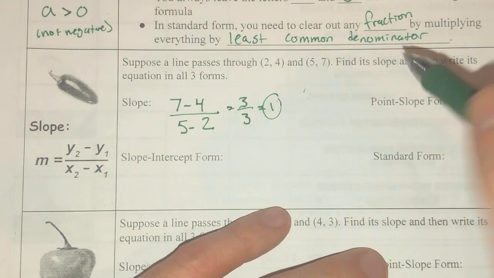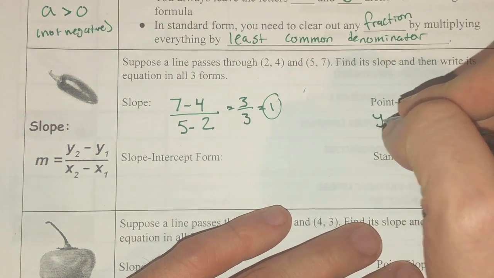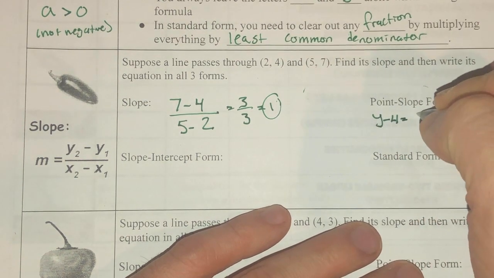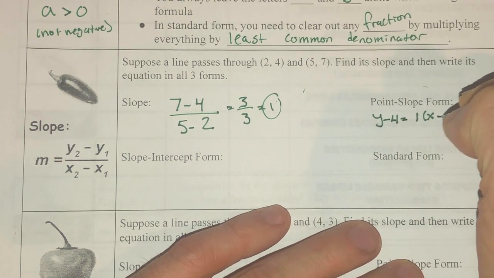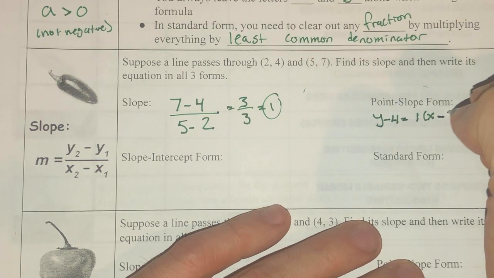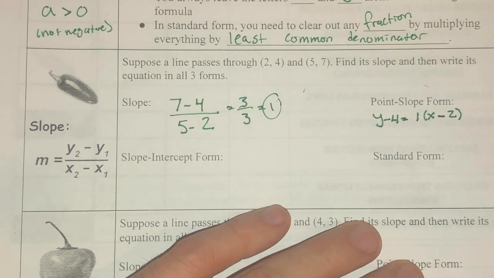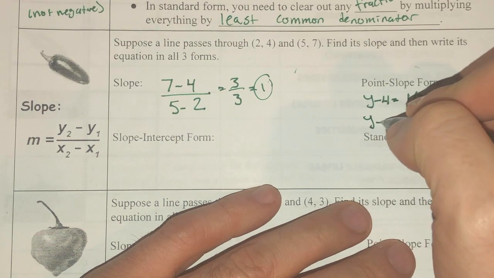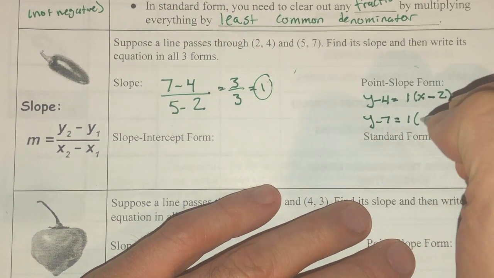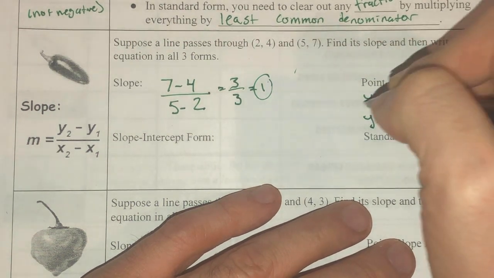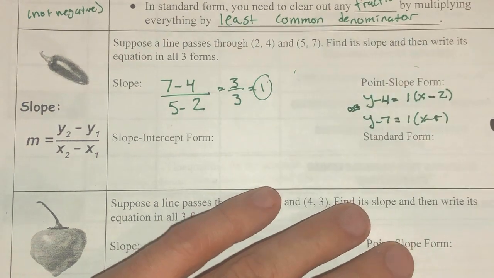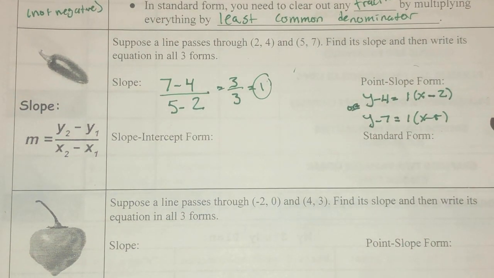Point-slope form could look two different ways, okay? You could have y minus 4 equals 1 times x minus 2, okay? Or you could have y minus 7 equals 1 times x minus 5, okay? So you could have one or the other. You'd only have to show me one on the quiz or the test because they're both equivalent.